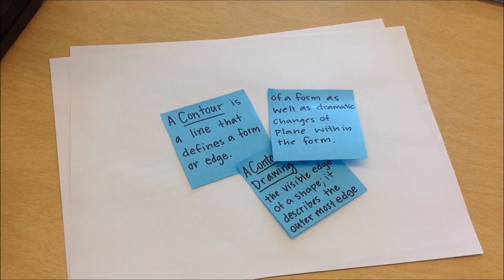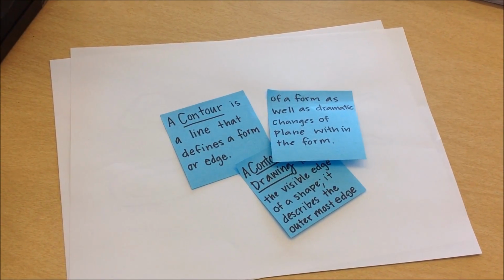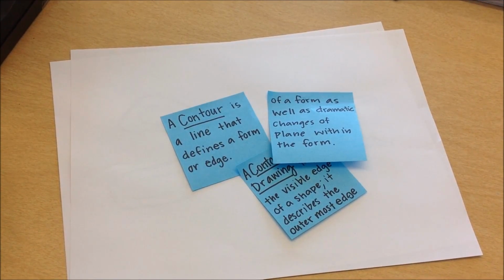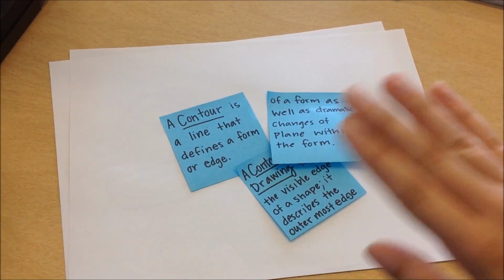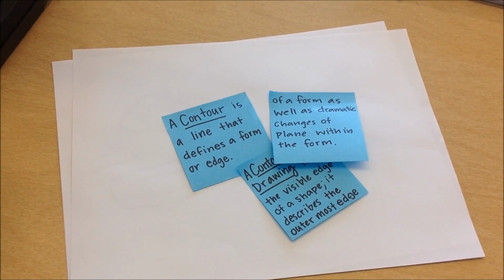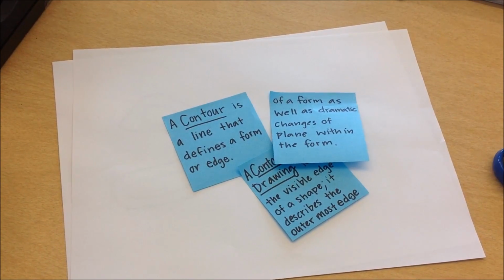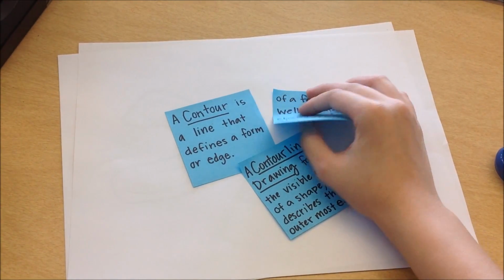So basically, you are really describing everything that would be considered an edge of the form, or also changes in the plane. So that means when something goes down or comes up or curves around. So that is what a contour line drawing is.